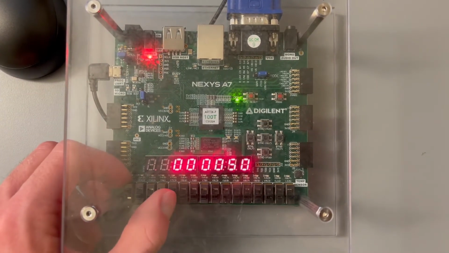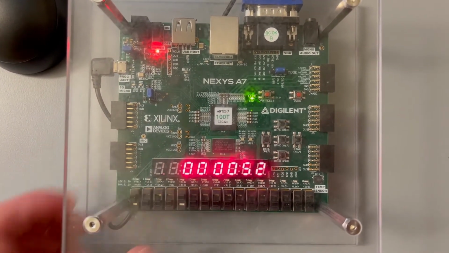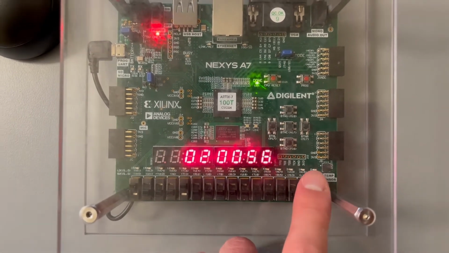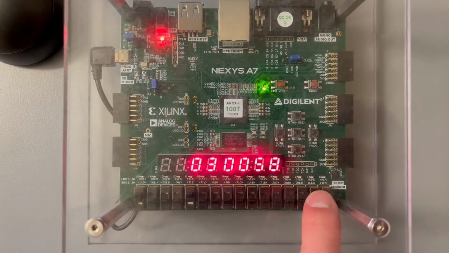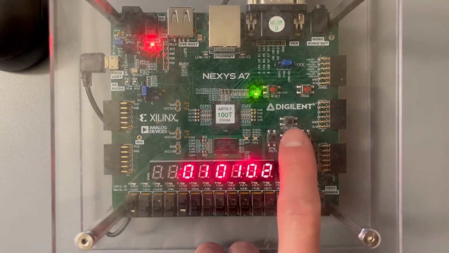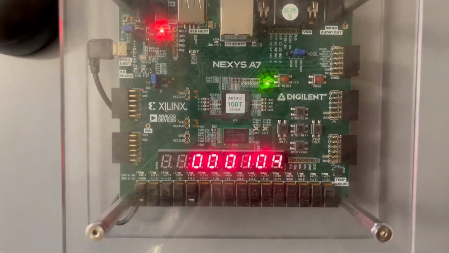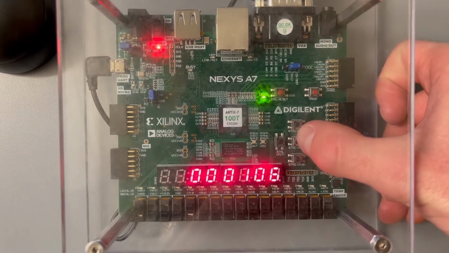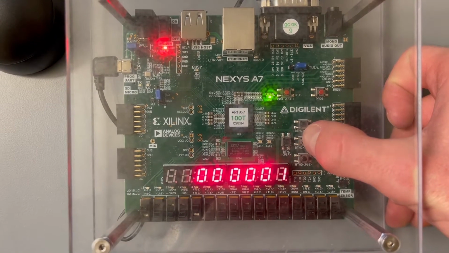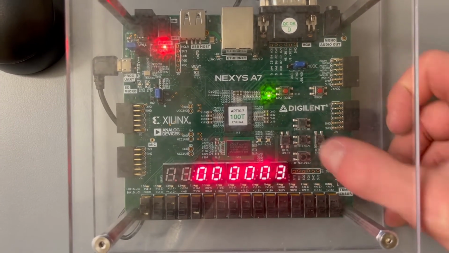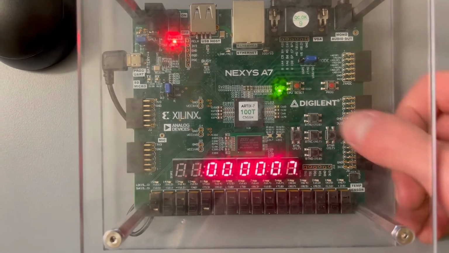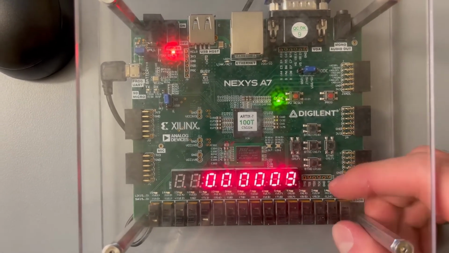Okay, so here we're trying out the clock, and now we're trying to set the time. Here we can see that we can set the time to 2 or 3 hours, and then if we press the button, we switch to minutes. Then we can switch to seconds. Now we're back to... if we press the button again, then we're back to setting hours.